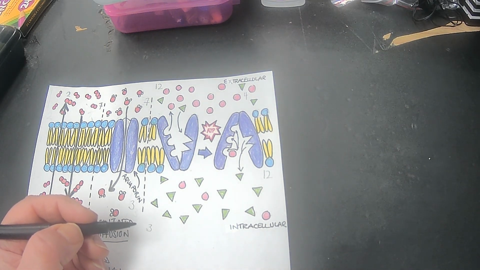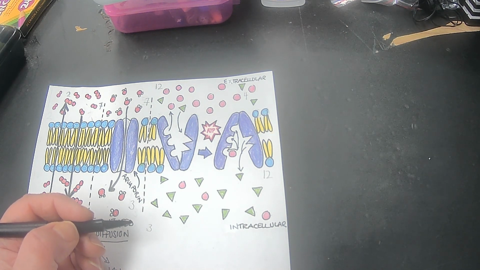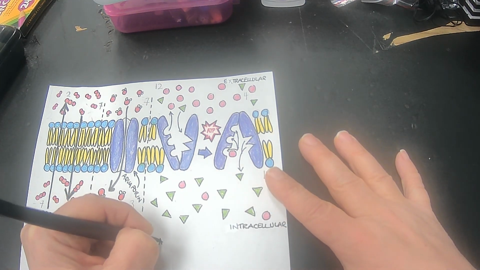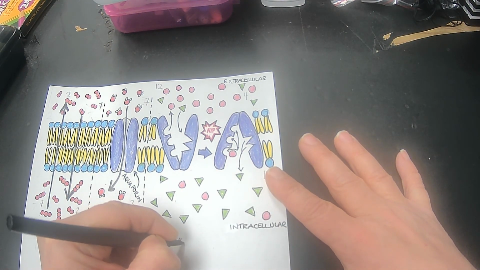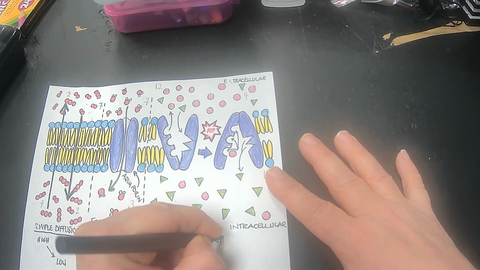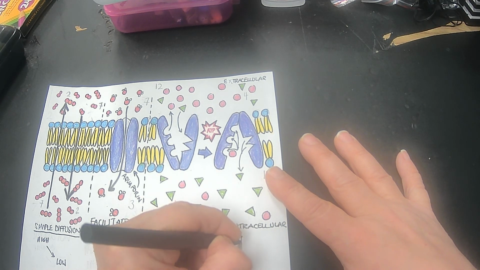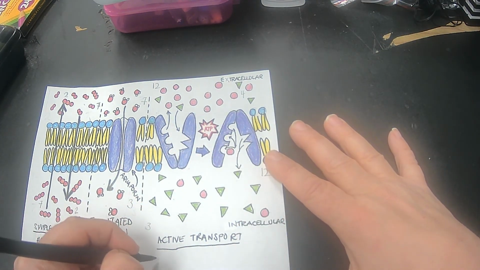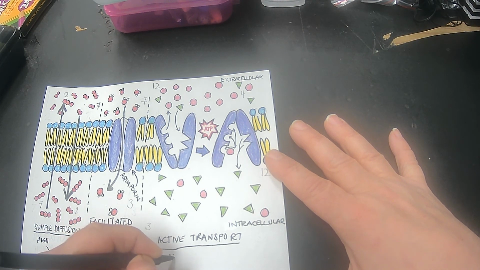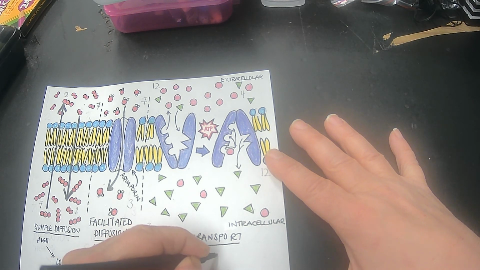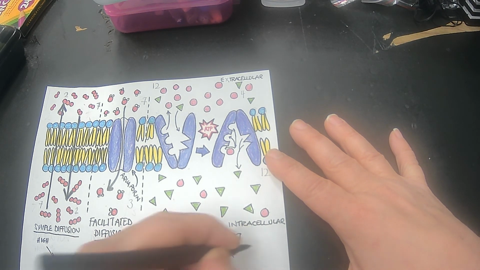We're talking about this type of transport where we're moving things in and out of the cell against their concentration gradient. This is called active transport. Okay, and the example that I have provided here is called the sodium potassium pump.